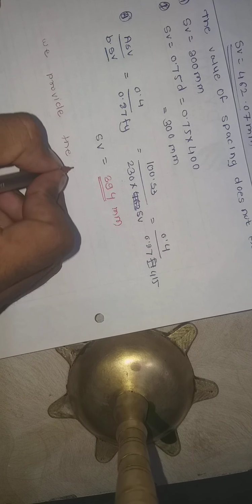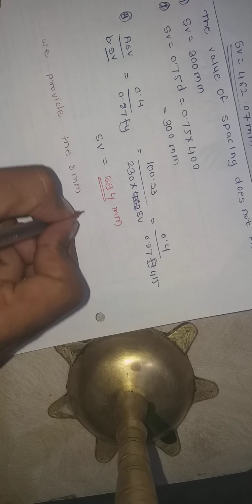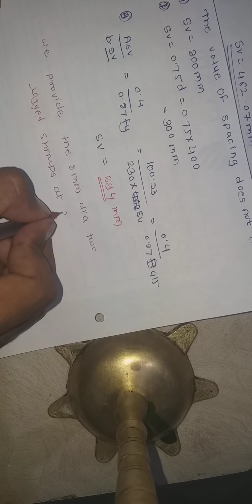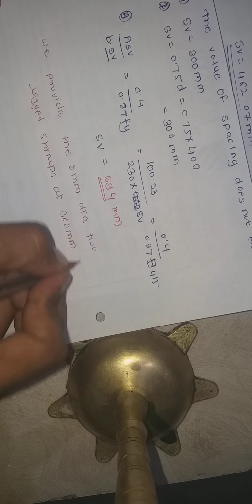So we provide 8 mm diameter two-legged stirrups at 300 mm center to center distance.